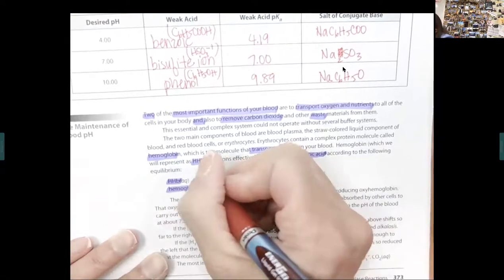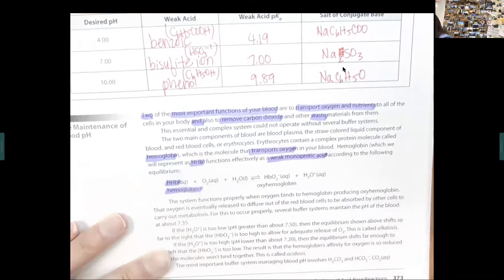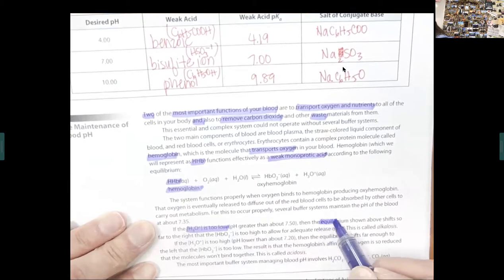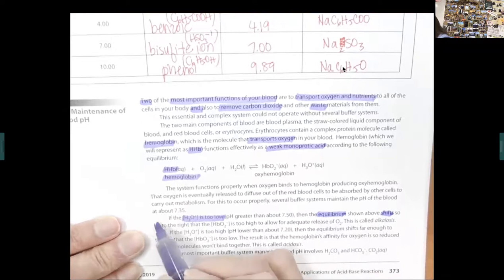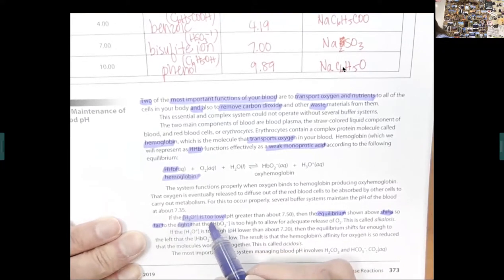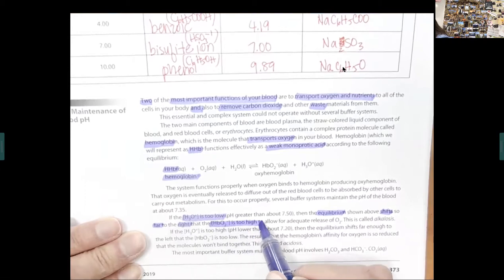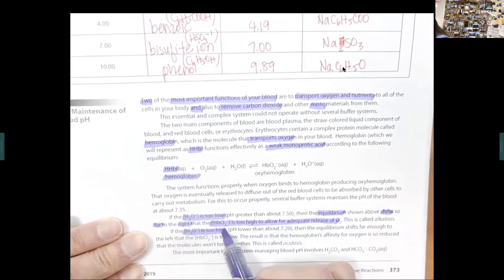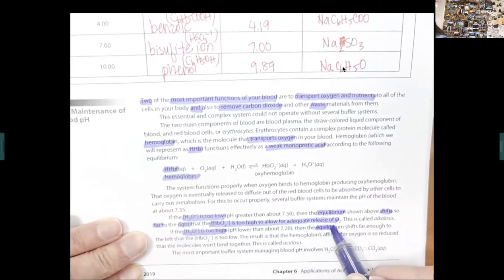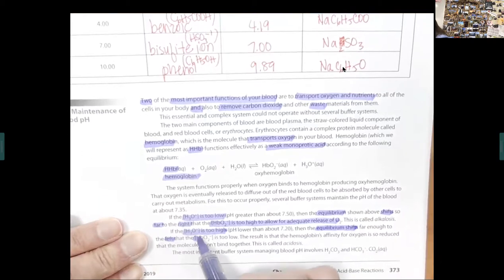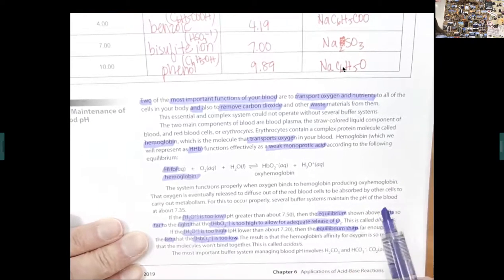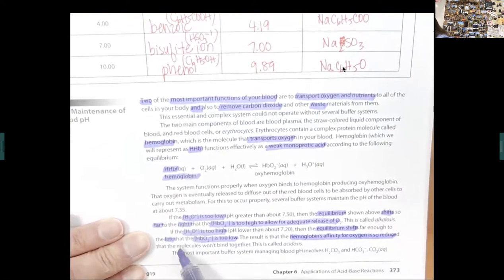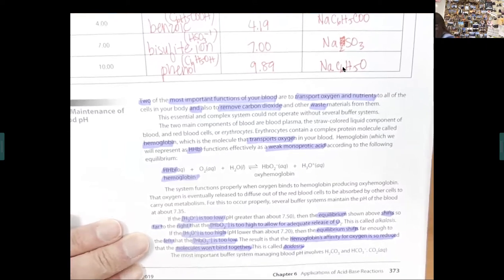What's happening is if the hydronium ion concentration is too low, then equilibrium is going to shift to the far right. And that means that this concentration is too high to allow for the adequate release of oxygen. If the hydronium ion concentration is too high, then the equilibrium shifts to the far left, and then that HbO2 -1 concentration is too low. And as a result, hemoglobin's affinity for oxygen is reduced and the molecules won't bind together. This is known as acidosis.